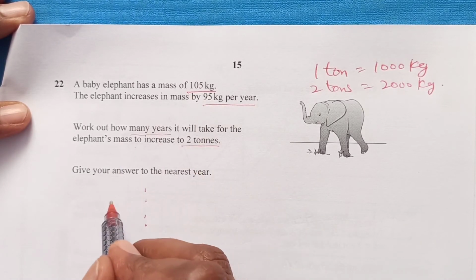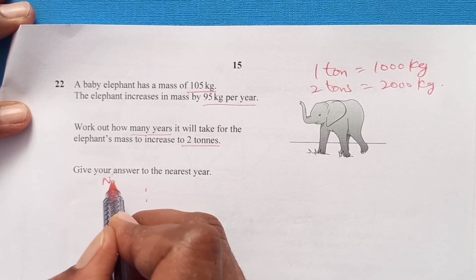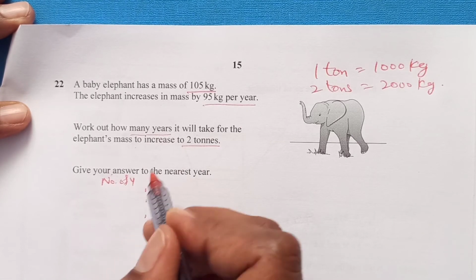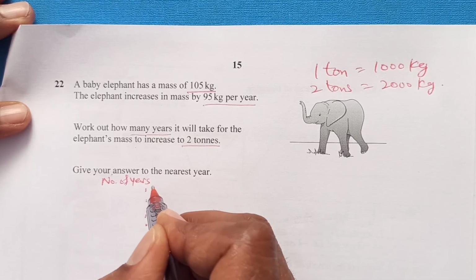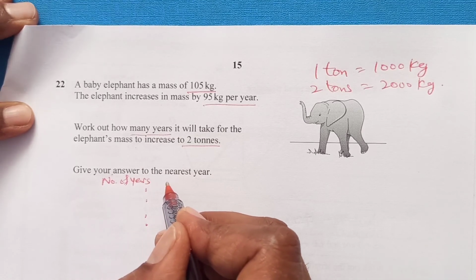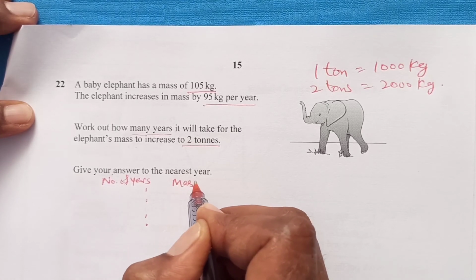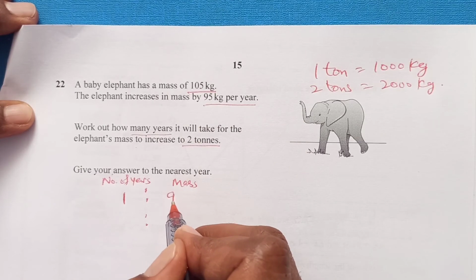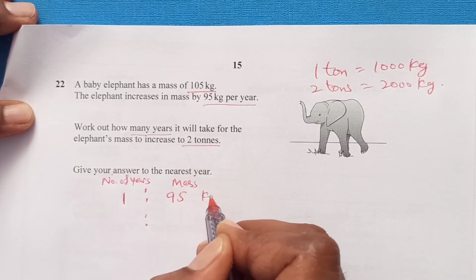In 1 year, if we have here number of years to the mass, right? So what is the mass? In 1 year, the mass is increasing by 95 kilograms.